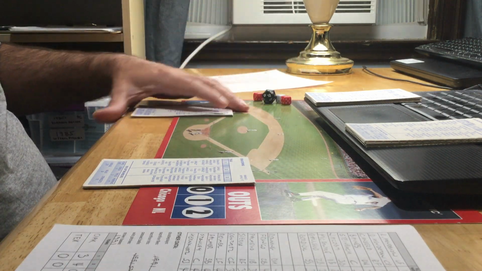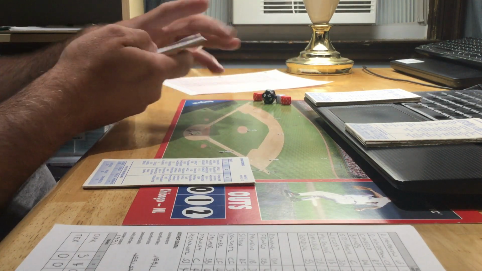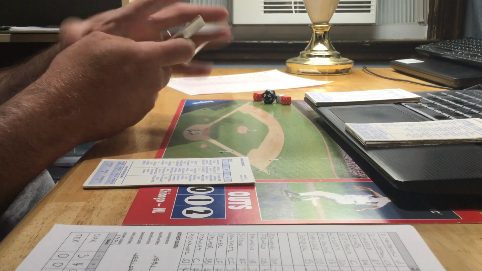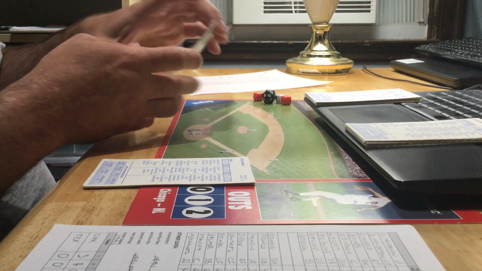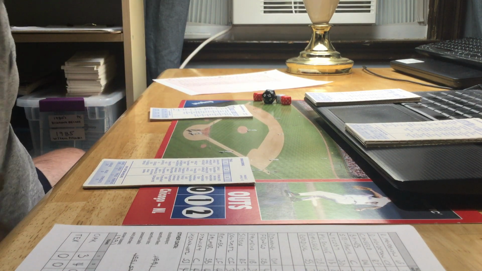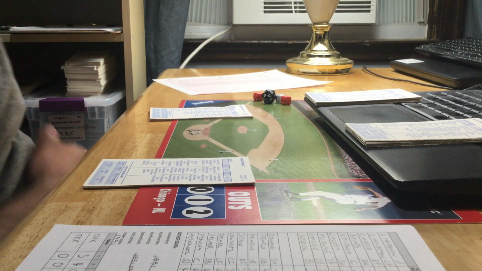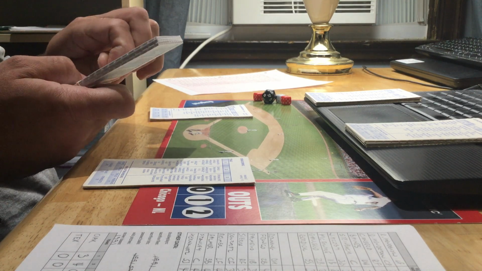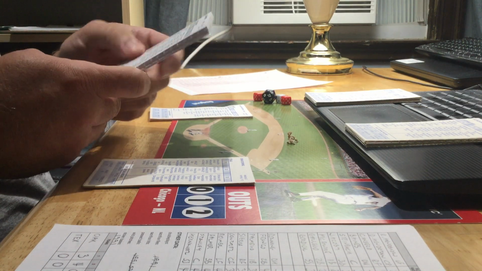One nice thing I like about doing this replay is when you first buy Strat cards, let me give you an example. I got this 85 Royals here, for example. This was a newly purchased 85 Diamond Gems.